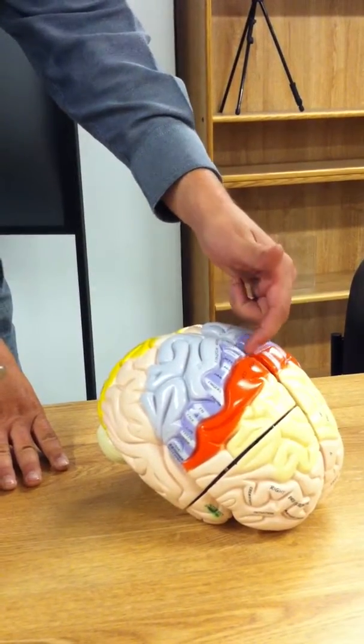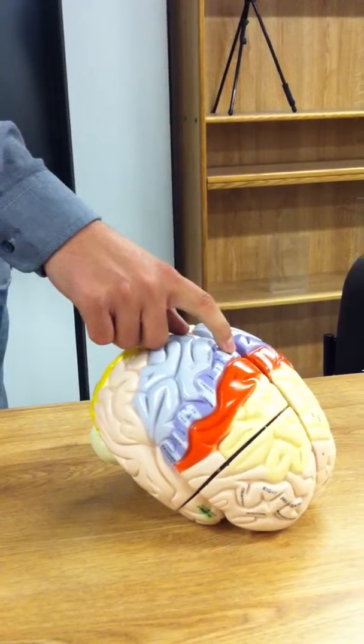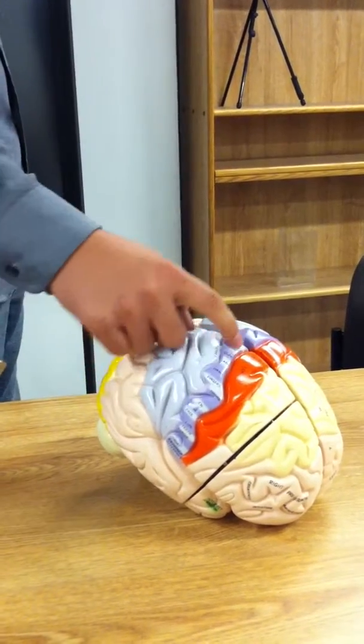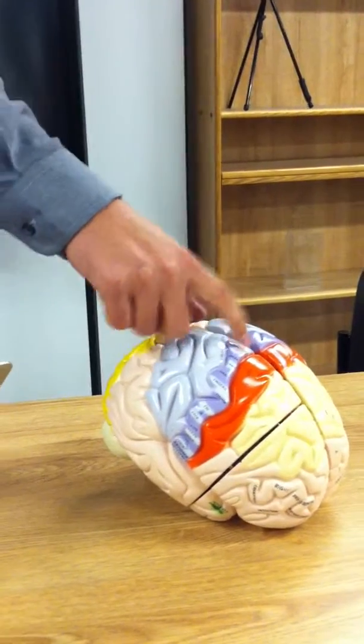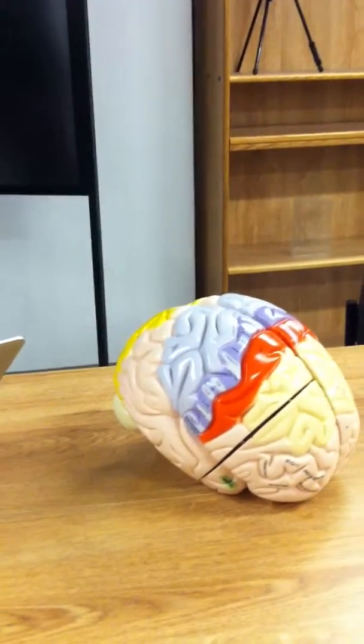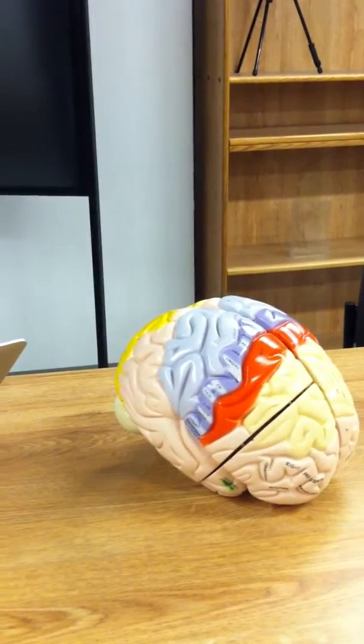Now, posterior to the central sulcus, this is called the post-central gyrus. So precentral gyrus, post-central gyrus. And the post-central gyrus is your primary somatosensory cortex, and that's involved with basically sensation of touch and that kind of stuff.